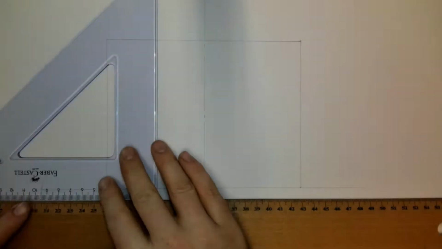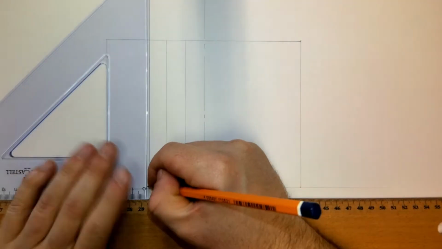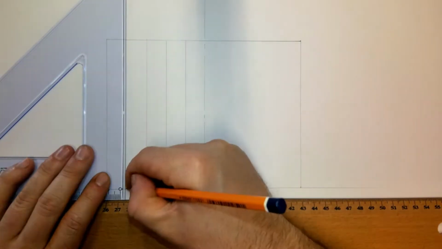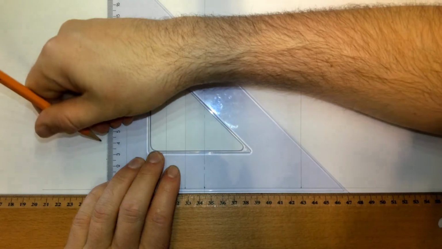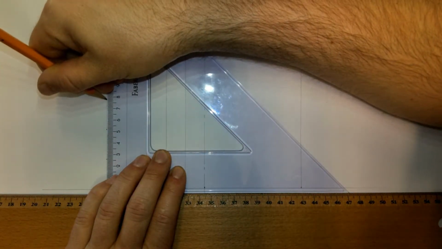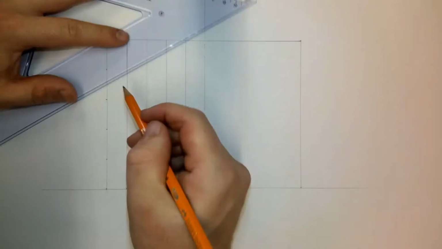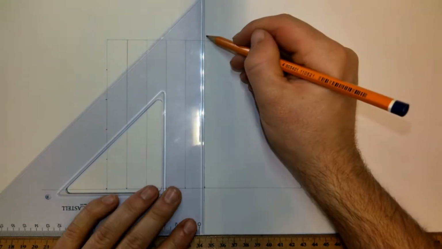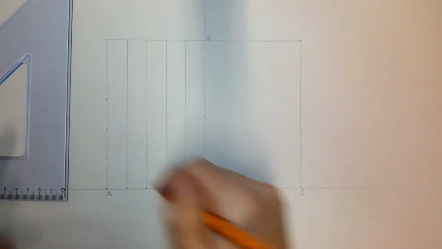So I'm going to draw my lines then, okay, parallel to the axis. Now I'm going to mark these going upwards every 26. Careful not to go at 24 by accident. So 26, 52, 78, 104. Careful not to go at 106. I'm going to join these points to the vertex B, which is here. So that's B, that's A, that's C.